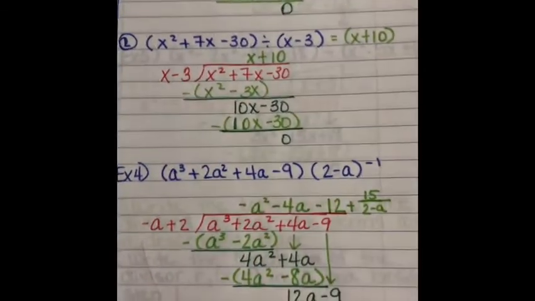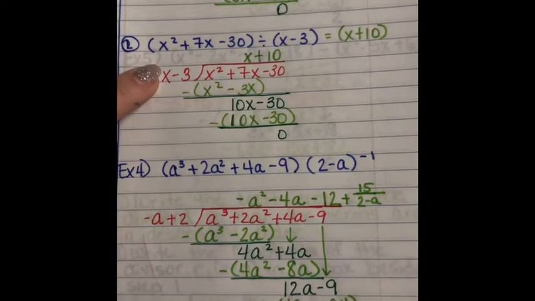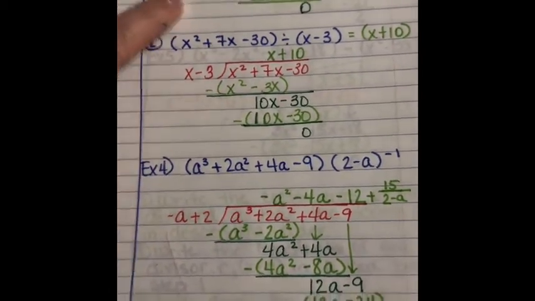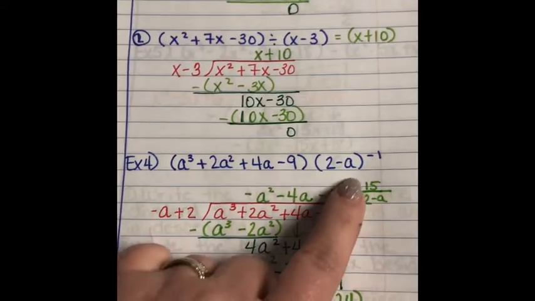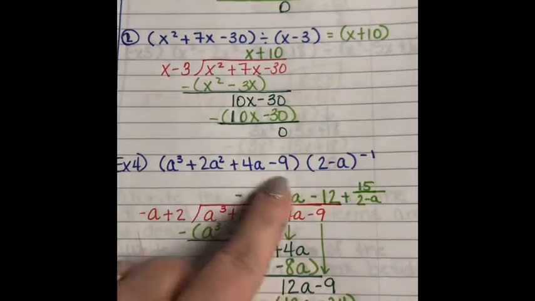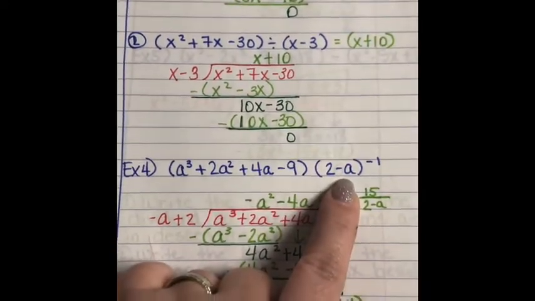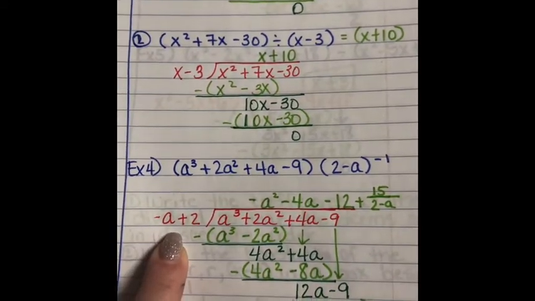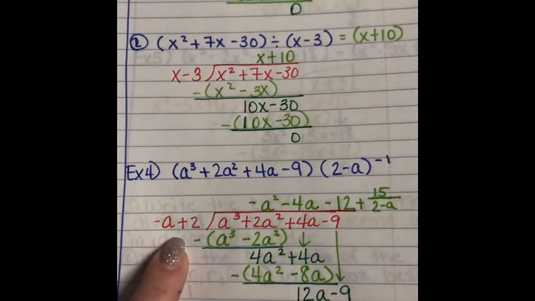And I did that same thing through the second one. We were dividing into x minus 3. So there's no difference here than what I did when I described the steps here. This one, just pointing out when it's to the -1, it means the same thing. It's still the divisor. But I want to point out that it is okay to rearrange things based on the commutative property. So 2 minus a is the same thing as -a plus 2.